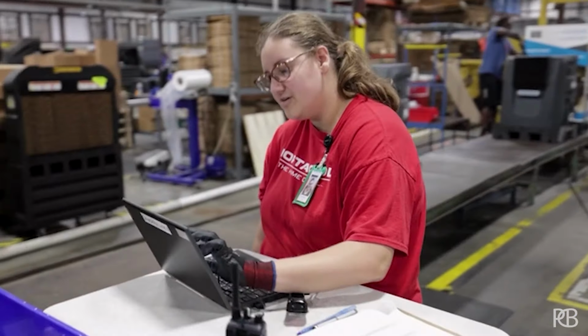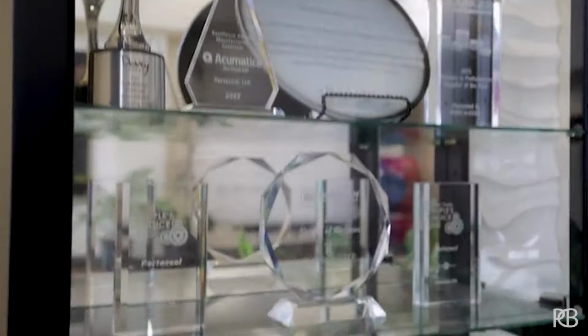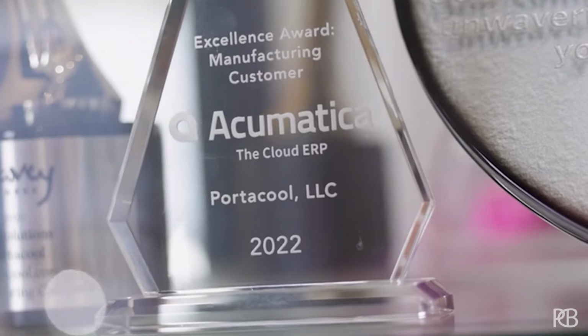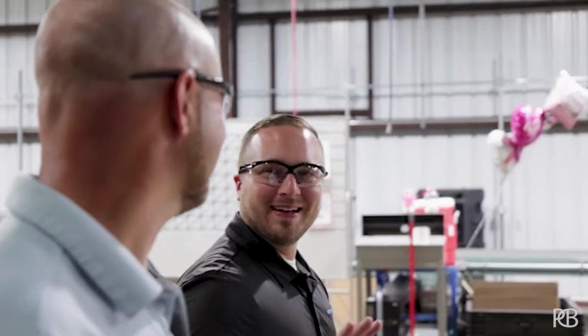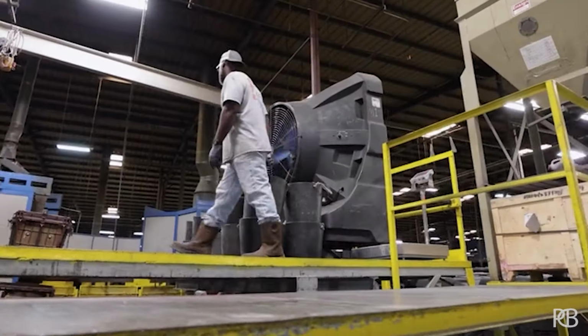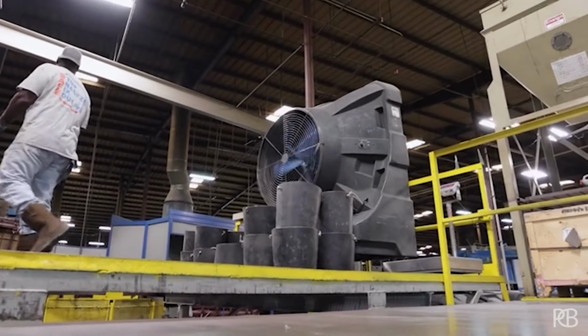It's become the heartbeat of our company. It's really the pulse of what runs the business now. Our business is not going to be successful through chance, it'll be successful through change. And having a robust ERP system that can give us that added flexibility in these unique and very uncertain times is going to help us win in the future.